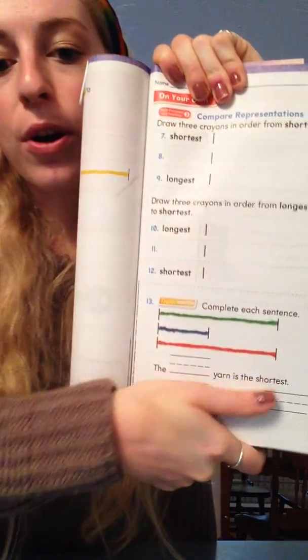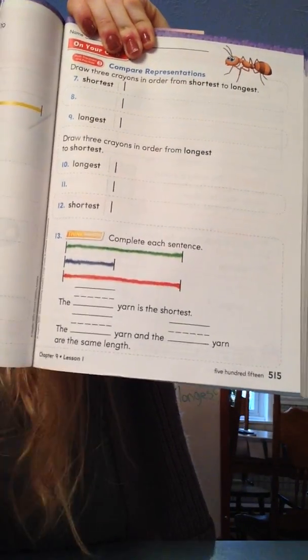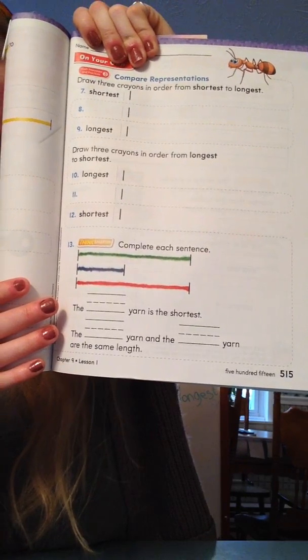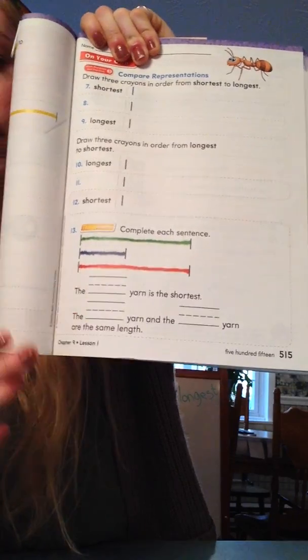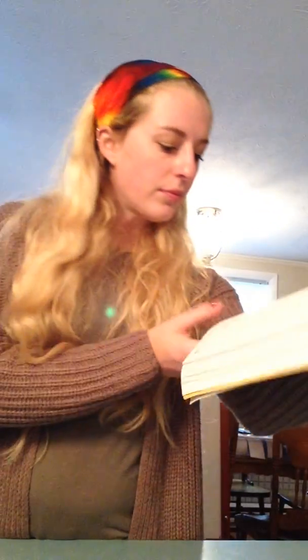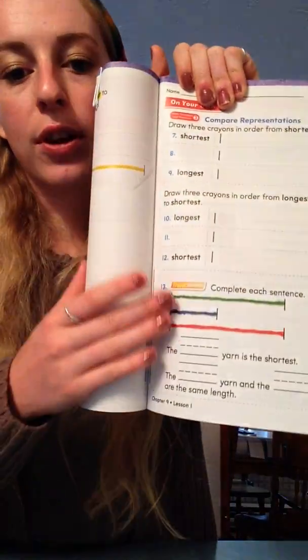At the bottom it says complete the sentence. This one might be a little trickier. You're going to have to look at the pieces of yarn, and this one says the blank yarn is the shortest. So it wants you to write the color word for each piece of yarn. So you're going to figure out which color is the shortest and write that color word in the blank. This one says the blank yarn and the blank yarn are the same length. So you're going to have to look at the picture, decide which ones are the same length, and you're going to write those color words in.